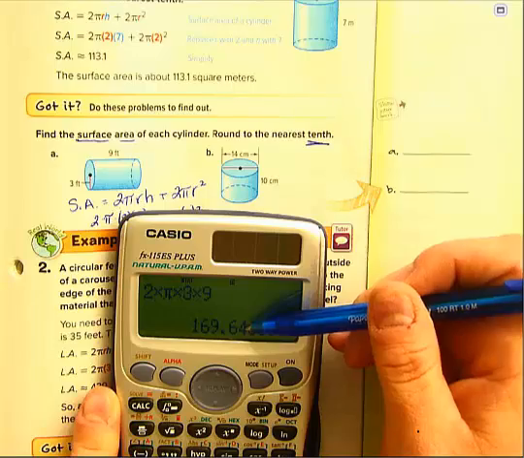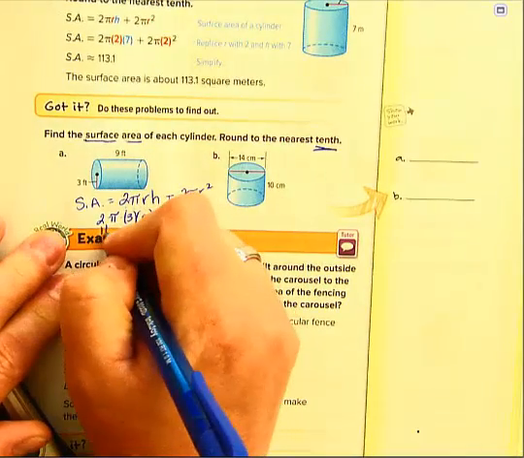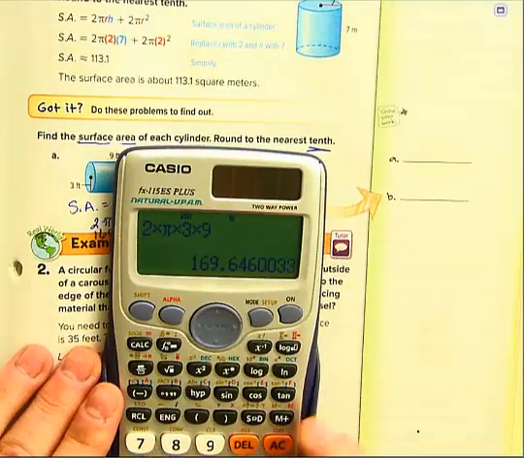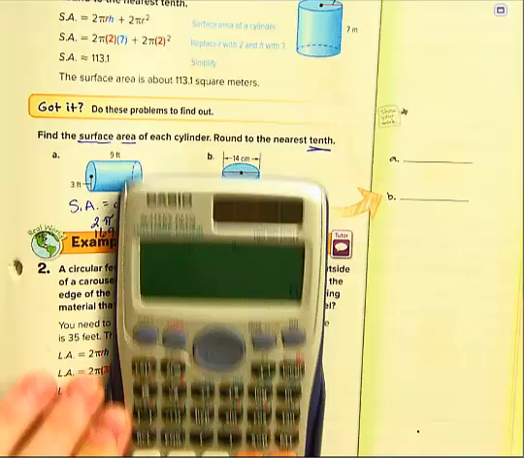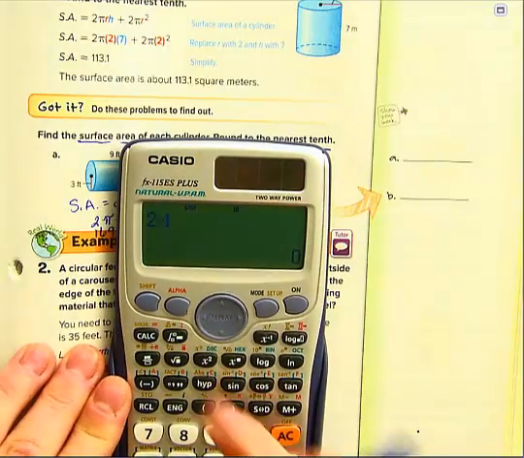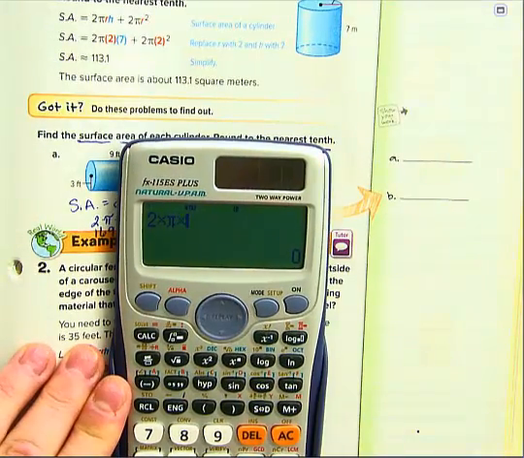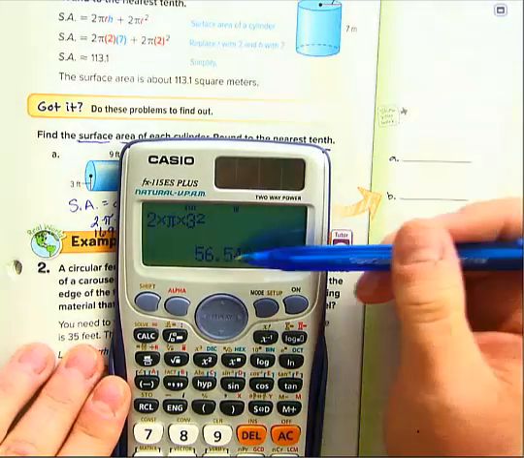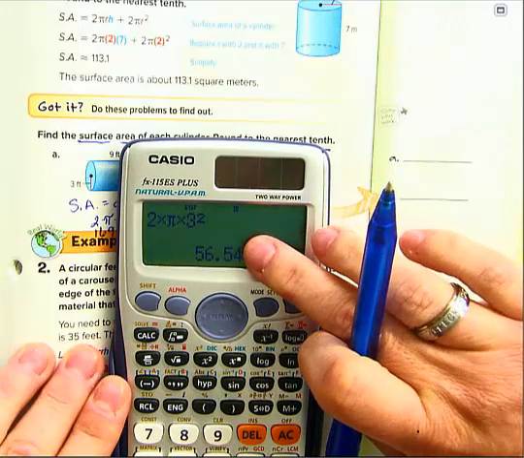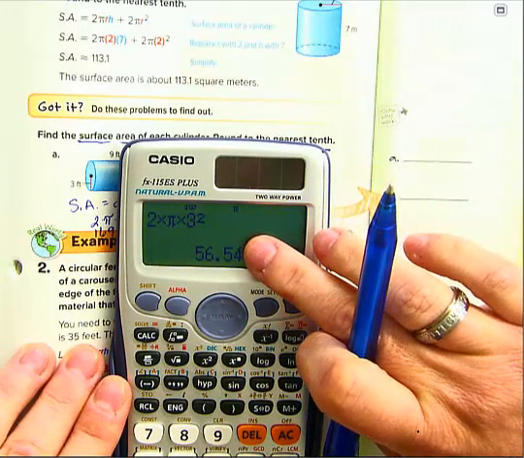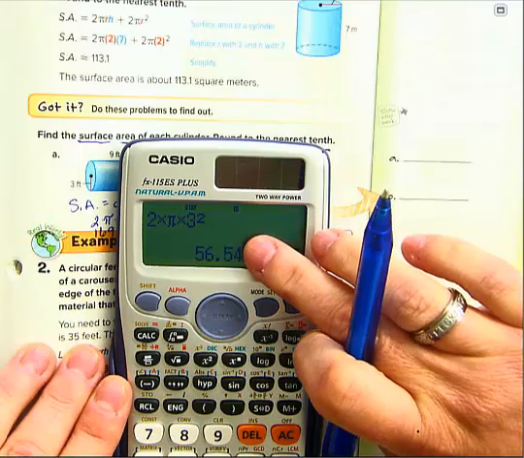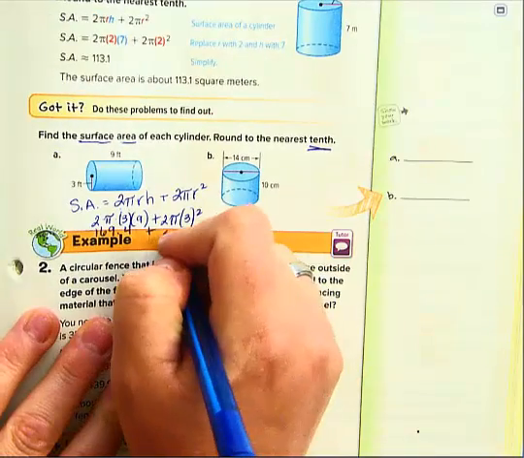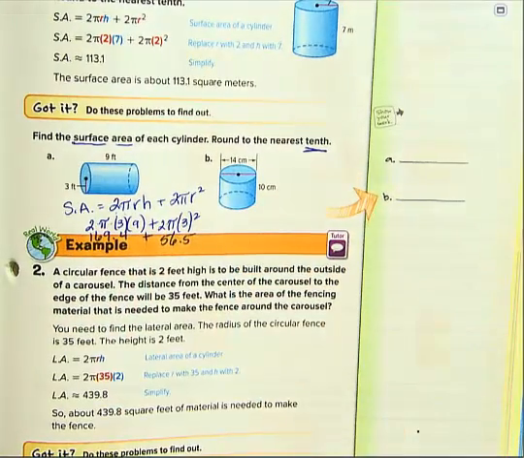So this first number I have is 169.4. The second number then, I have 2 times pi times my radius of 3 squared. And I get 56.54. I'm just looking at these first numbers. I'm either going to leave it 0.5 or I'm going to round up to 0.6. Because of that 4, it tells me I'm going to leave it at 0.5. So I have 56.5. And now I need to add those two together.